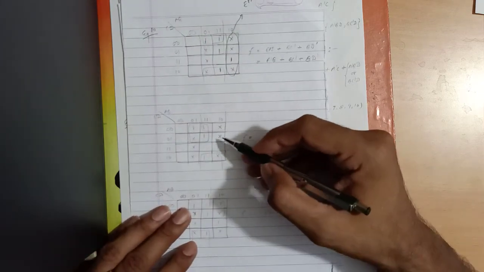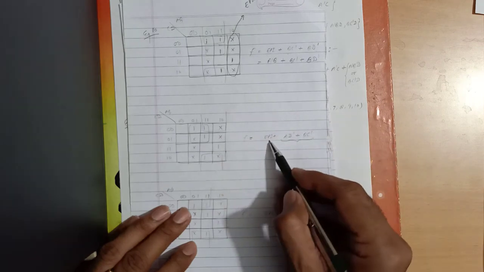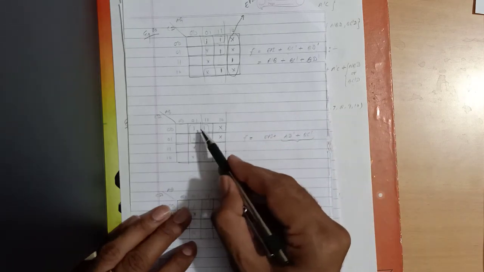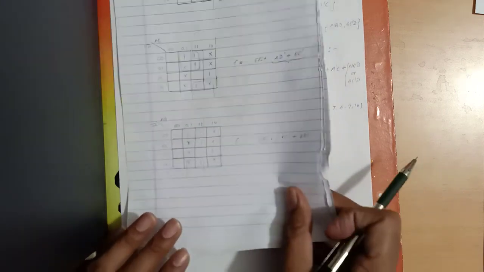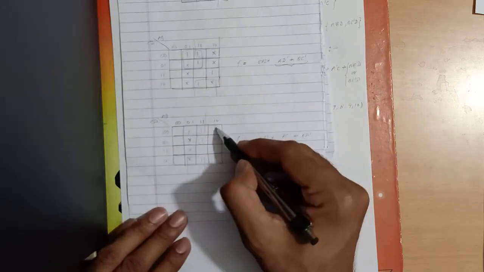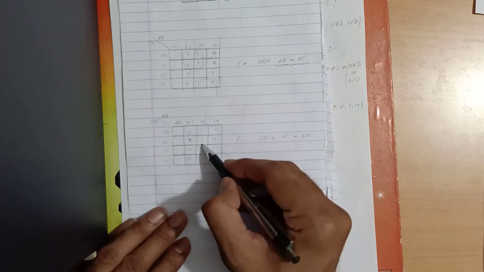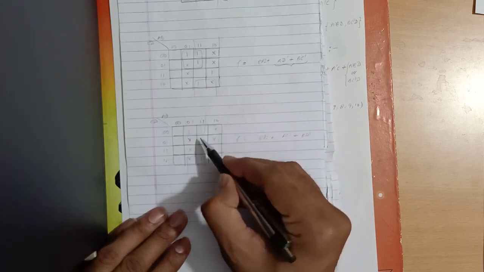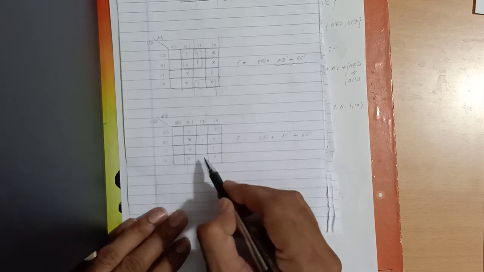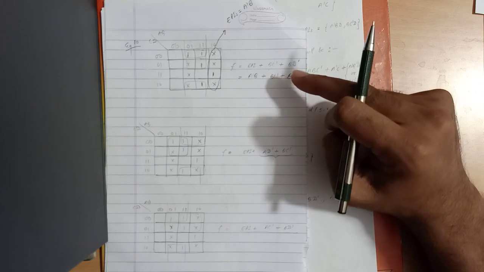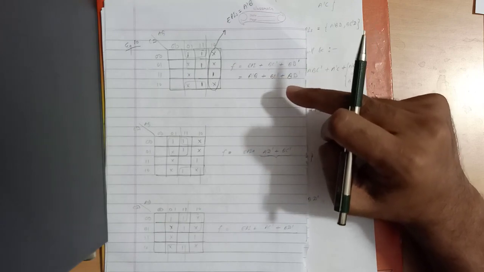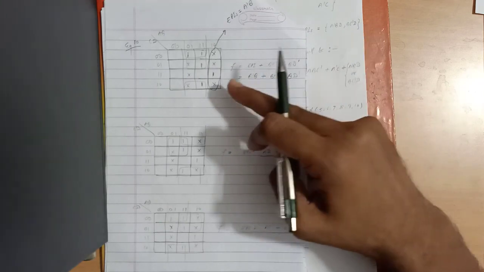Also, if we look carefully, this is our essential prime implicant. The remaining 4 can also be covered like this and this. Similarly, this is the essential prime implicant. The remaining 4 we have to cover. We can cover these two ones by using this and these two ones by using this. So this is also one possible solution. So basically there are three minimum expressions possible for this K-map.